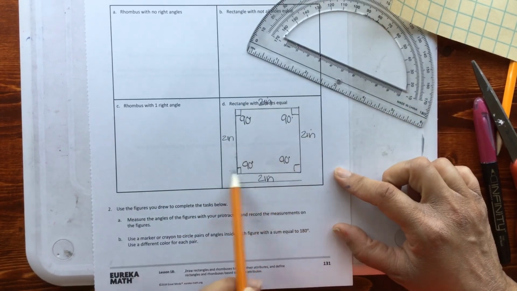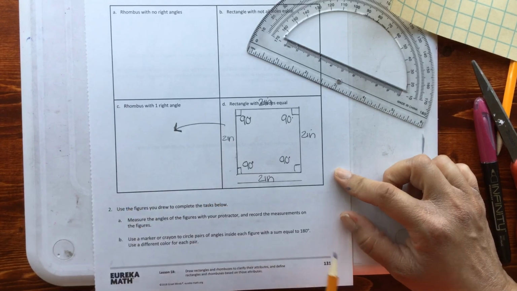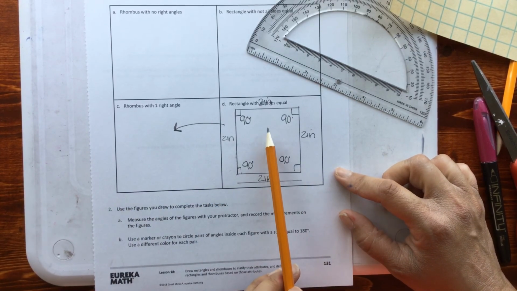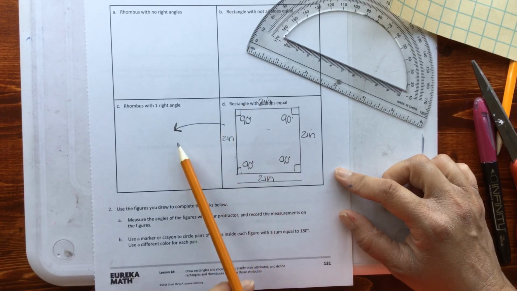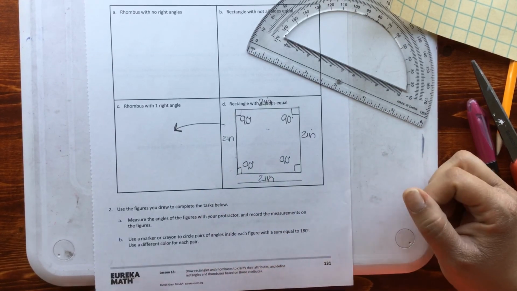So this one square takes care of both of these. And that should tell you something that we haven't quite talked about yet, that squares are rhombuses. Okay, so we'll explore that a little bit later.